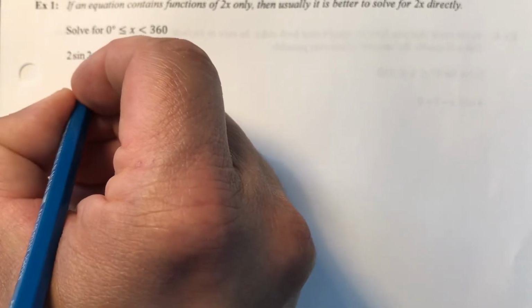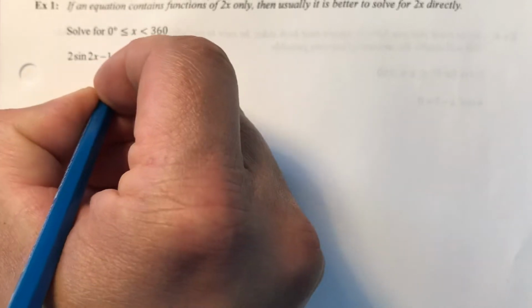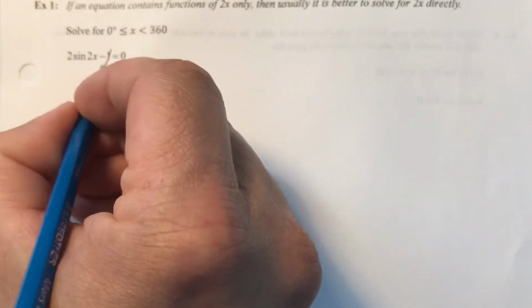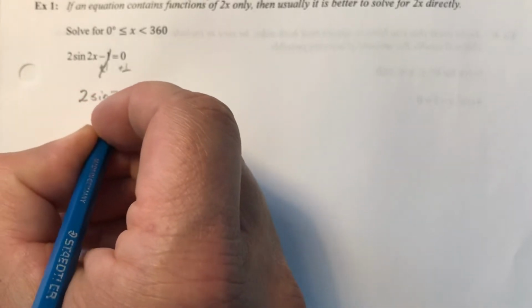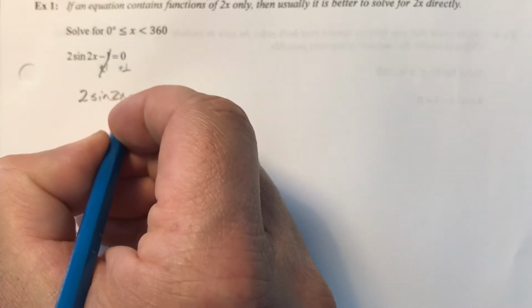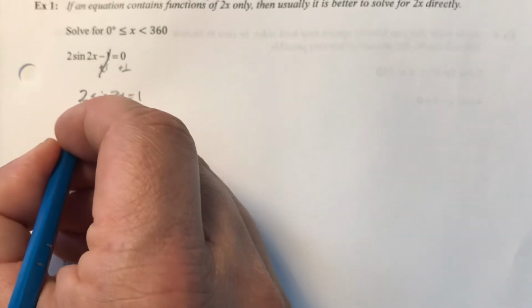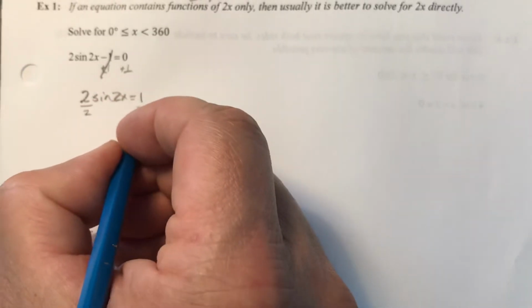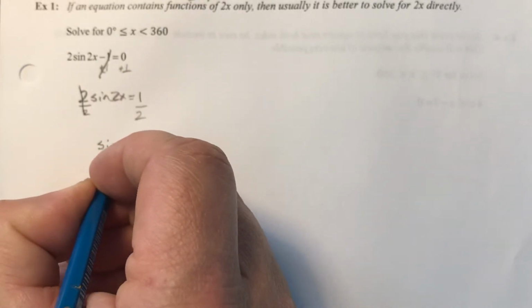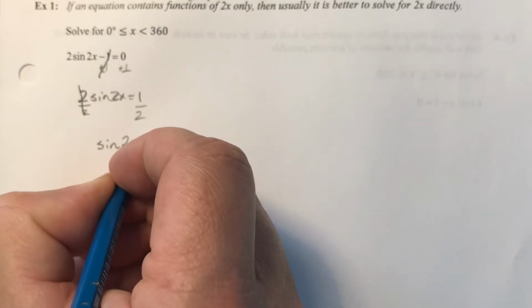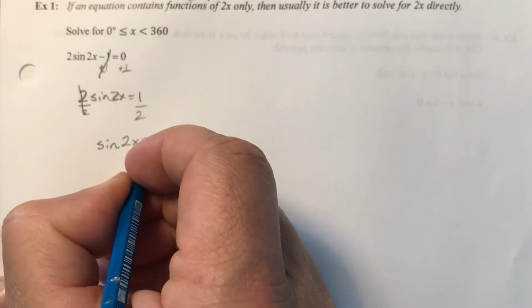So in this case, I'm going to let the double angle exist. I'm going to divide by this 2. So sine of twice some angle is equal to a half.